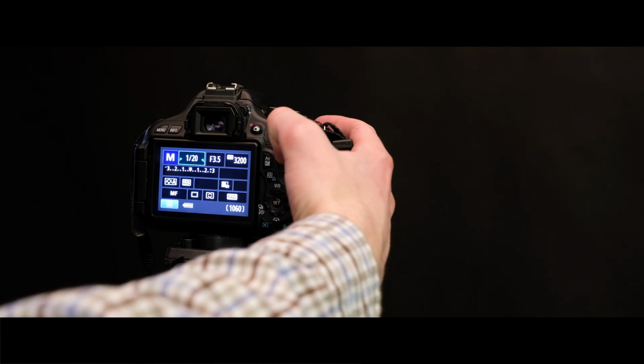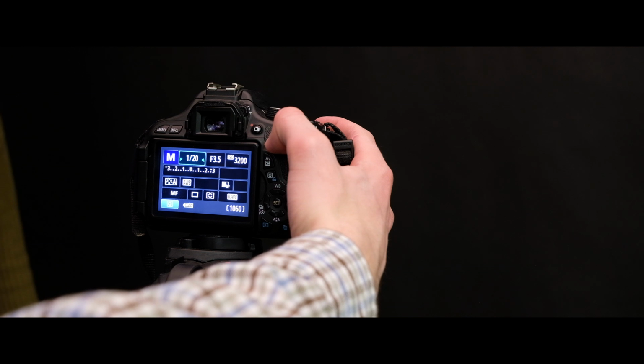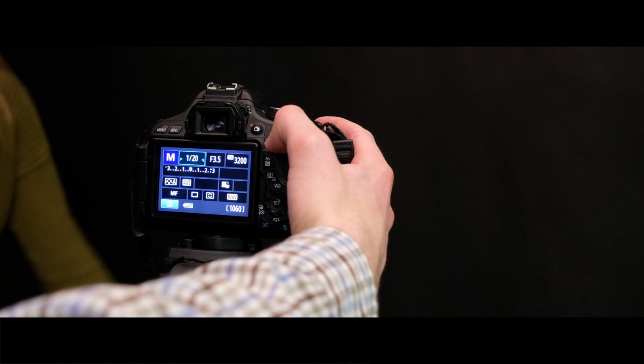To show the difference in shutter speeds, we're first going to take a photo using a shutter speed of 1/20th of a second, an aperture of 3.5, and an ISO of 3200. In this photo, you can see that there is some drag and movement, but only spans a small distance.